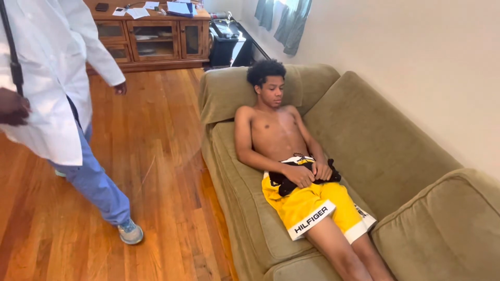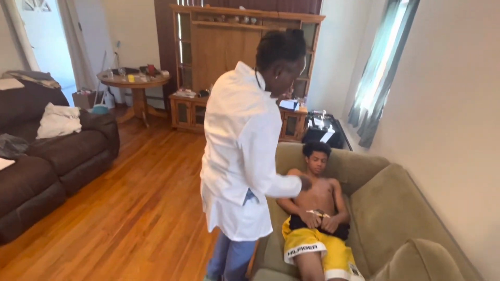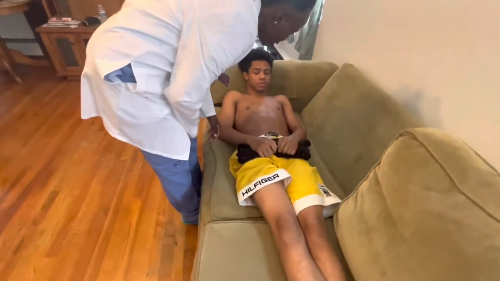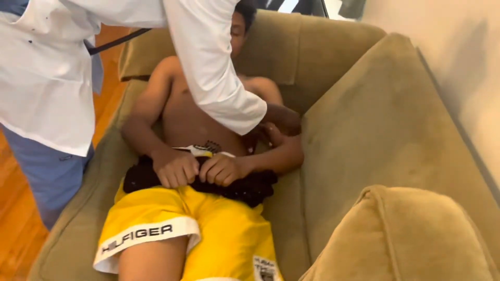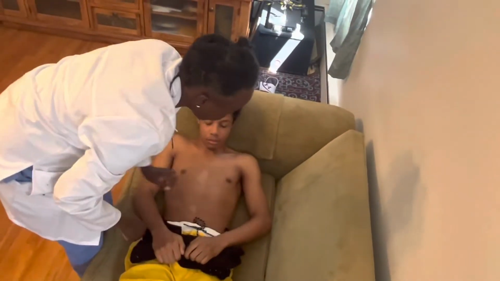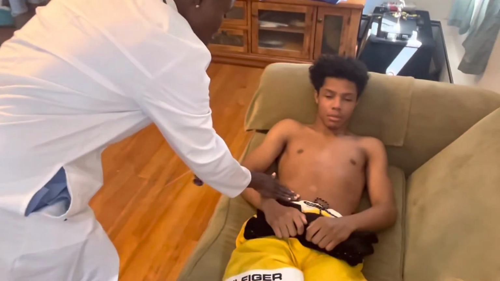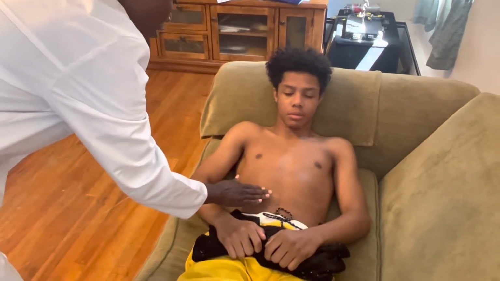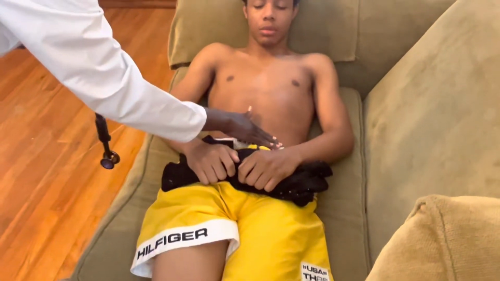And now I'm going to try to percuss the left mid-axillary line for splenic dull, okay? I'm going to percuss. You can hear it's dull, and that's the splenic dull. And now I'm going to do a light palpation. Let me know if any pain. No. No pain. The part of my finger.